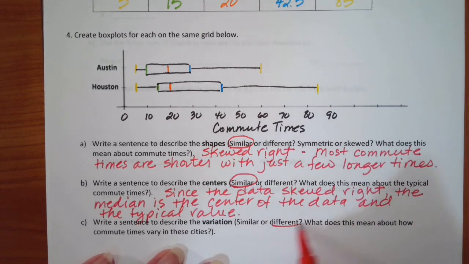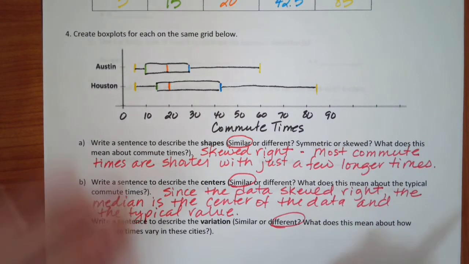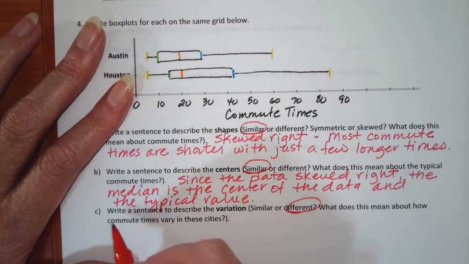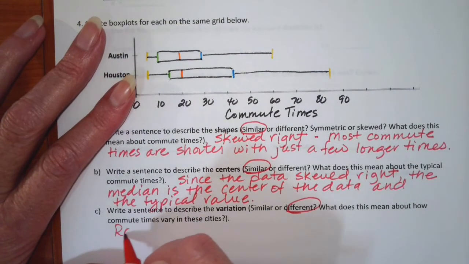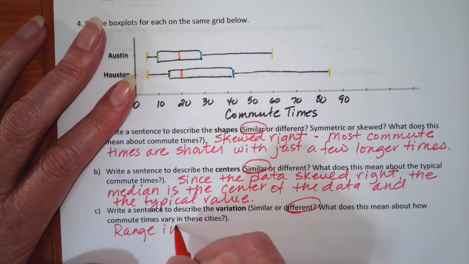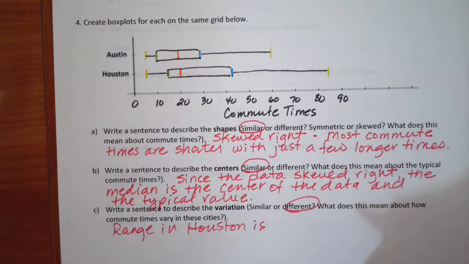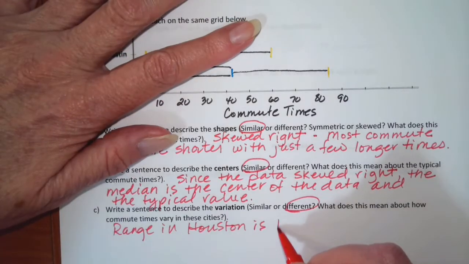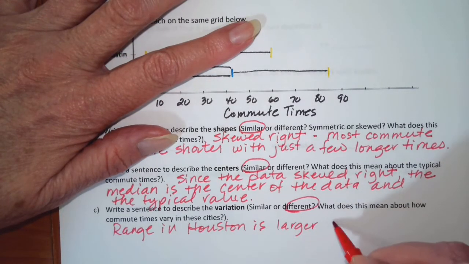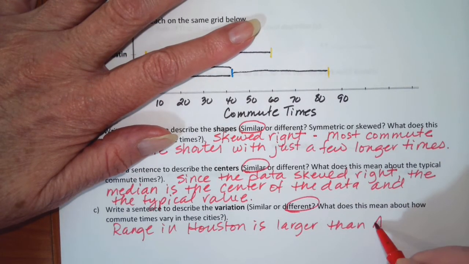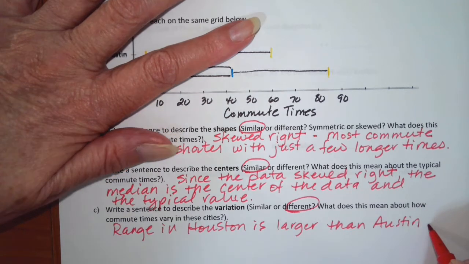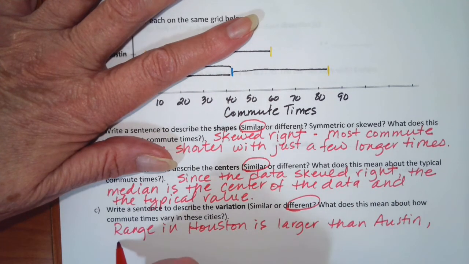The variation is different. The range in Houston is larger than Austin. So Houston has a greater variation.